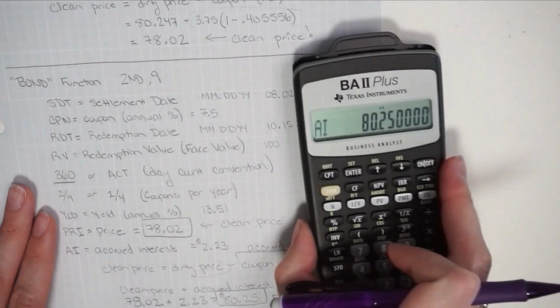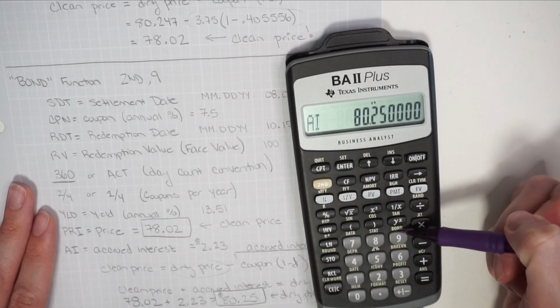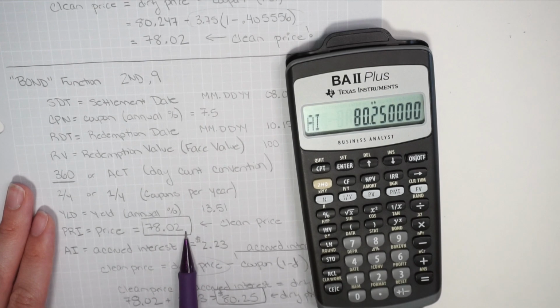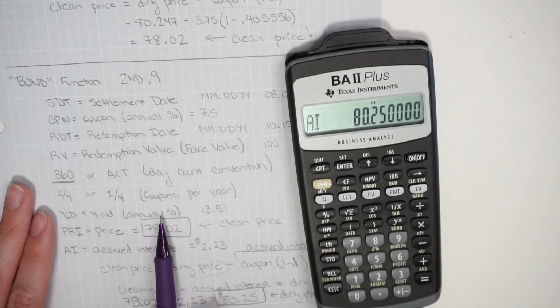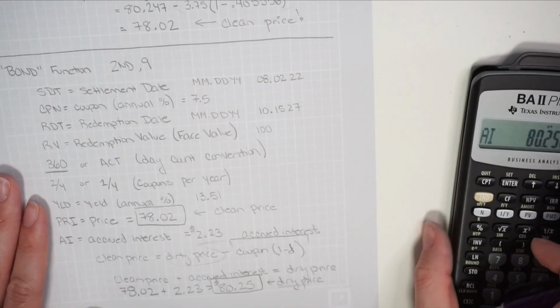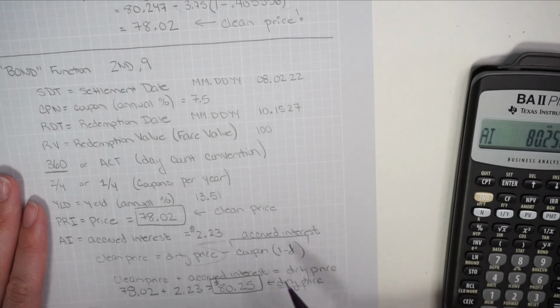So that is how I would use the bond calculator function right above the 9 to calculate the clean price. Then using that clean price, I can add on the accrued interest, and I end up with my dirty price, which is the actual amount of money I would pay if I were actually buying this bond. The clean price is just the quoted price.